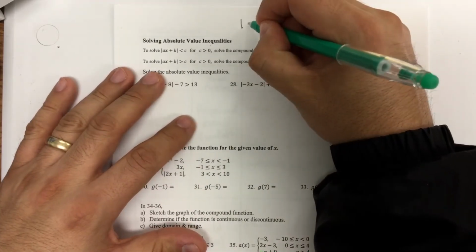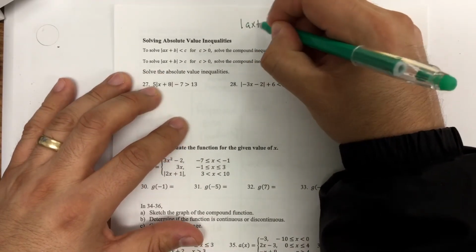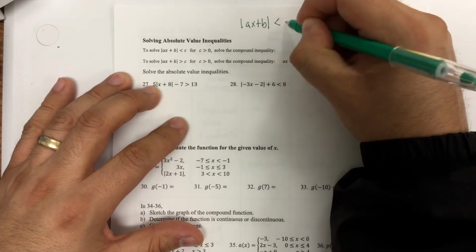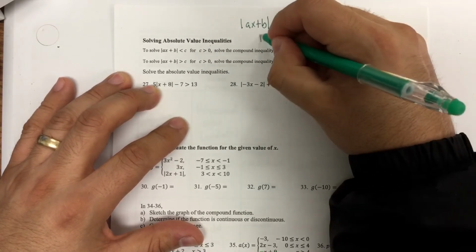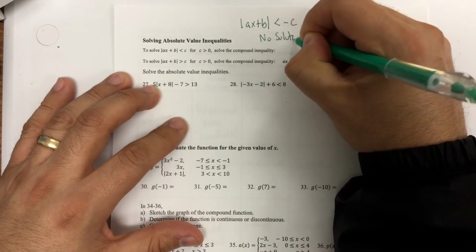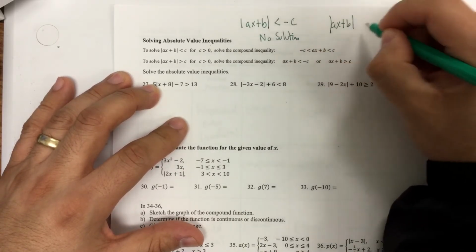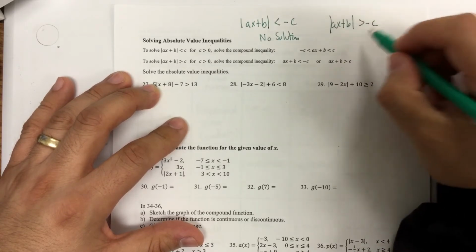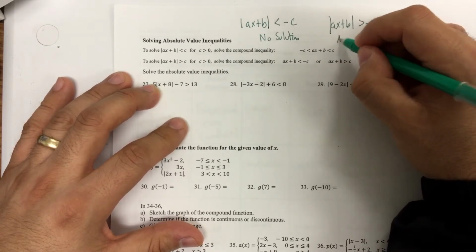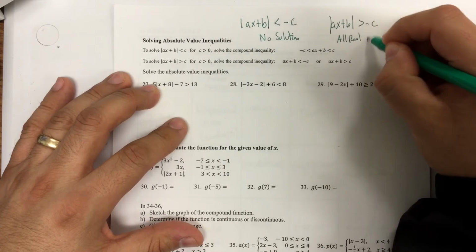If you isolate the absolute value and it is less than a negative number, that is no solution because that is not possible. If you isolate an absolute value expression and it is greater than a negative c, so greater than a negative number, that is all real numbers because that is always true. It will always be above a negative number.